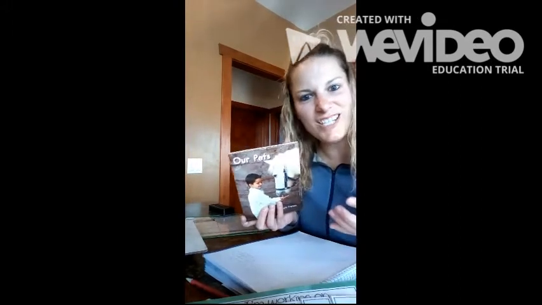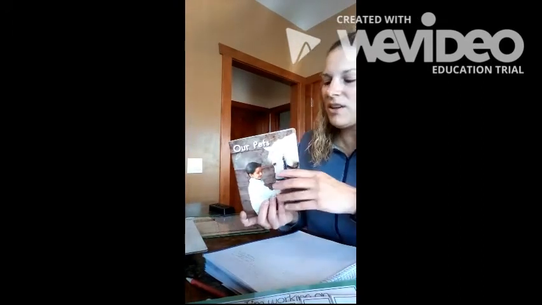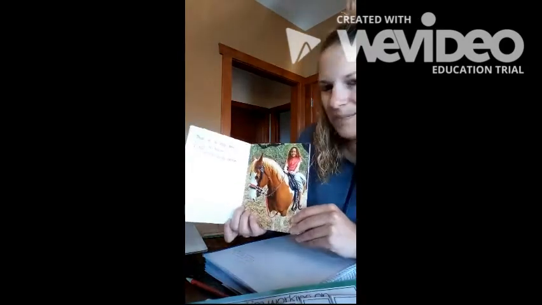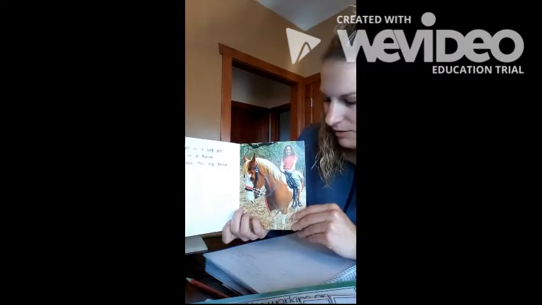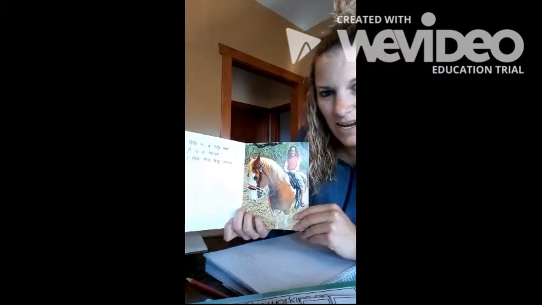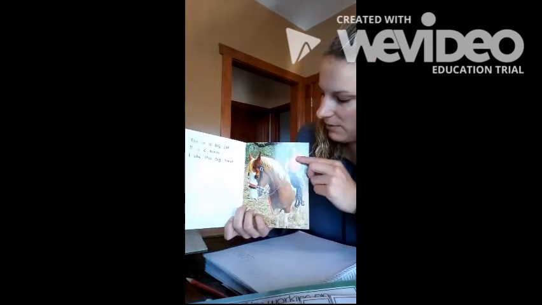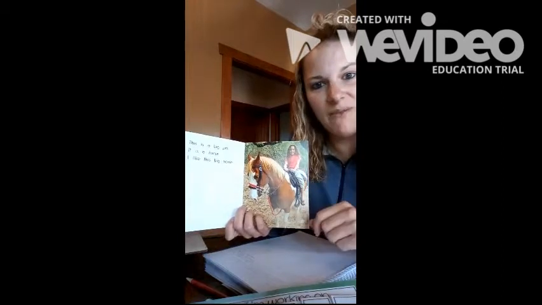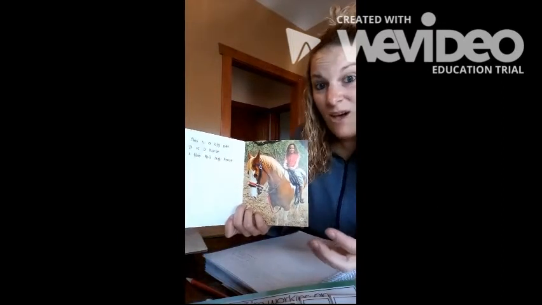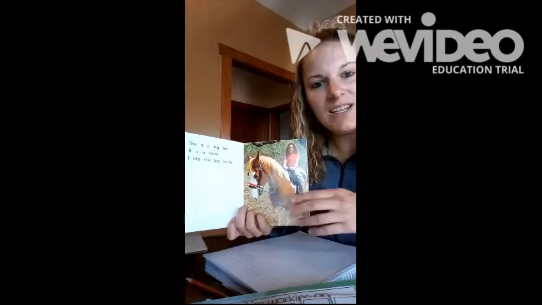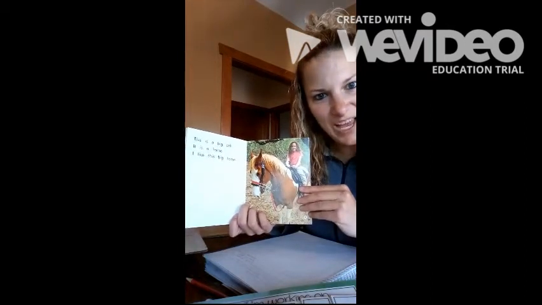Along with that, our questions start to get a little bit deeper. So I could come to a page, and after I'm reading, I could say, after reading this page, how do you think the girl feels about having her horse as a pet? And I'm looking there to look a little bit deeper and look at her face and say, wow, she's really excited. She must really like to have a horse as a pet. And I could say, what do you think the girl enjoys doing with this pet? How does she take care of it? And start to ask some more questions that way.